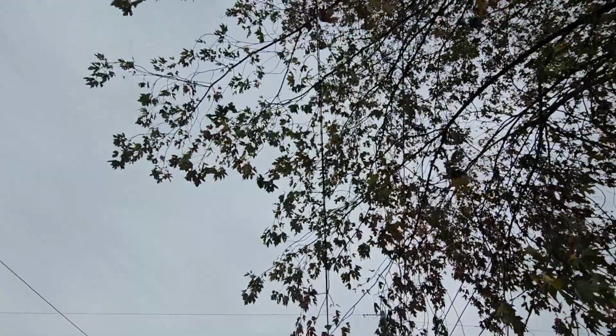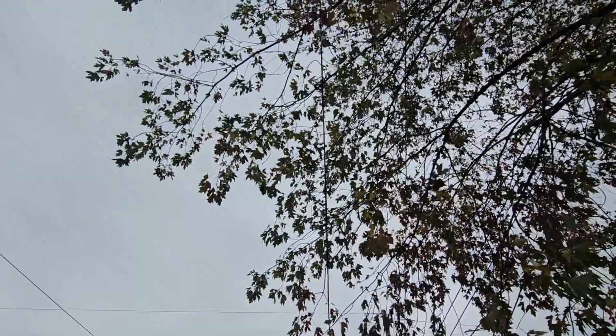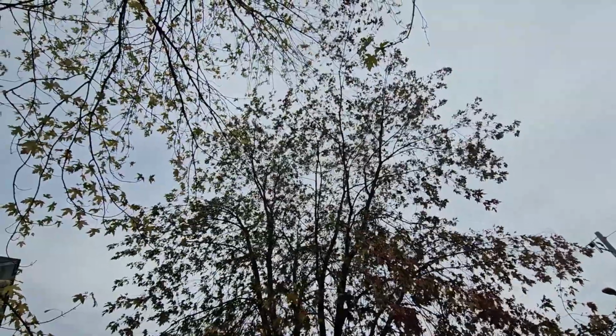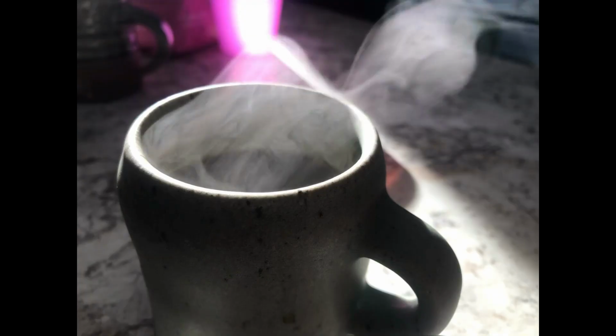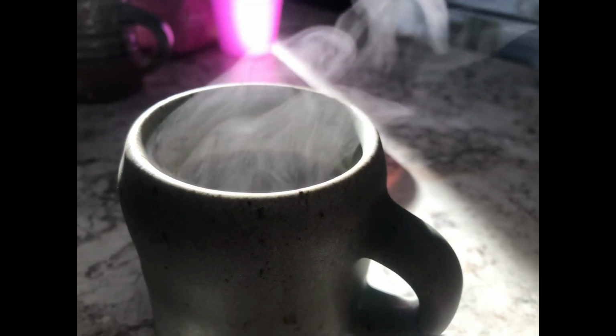When we see leaves moving in a tree, we observe their kinetic movement. How is this energy transferred? And finally, when we see steam rising from a cup, we see the energy transfer of heat.